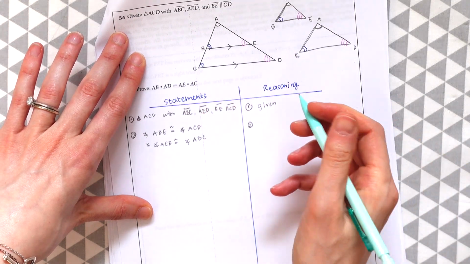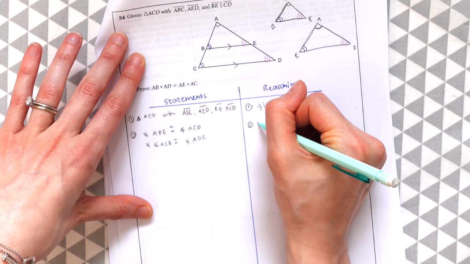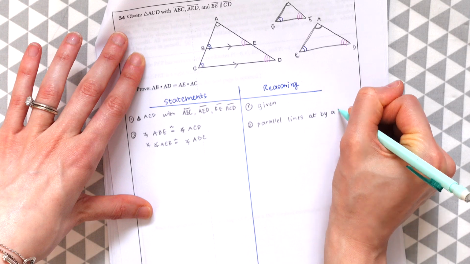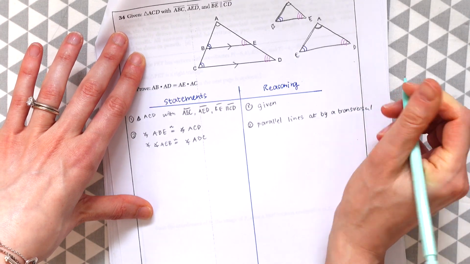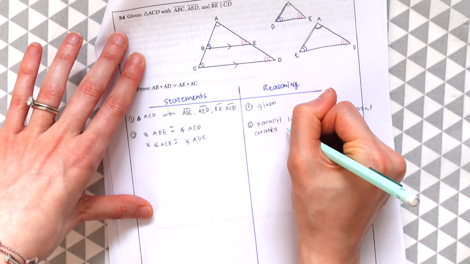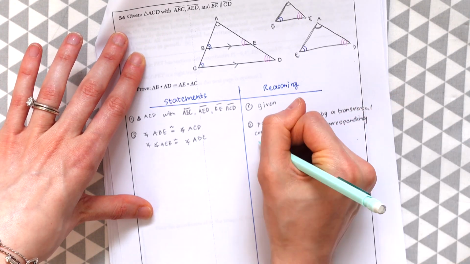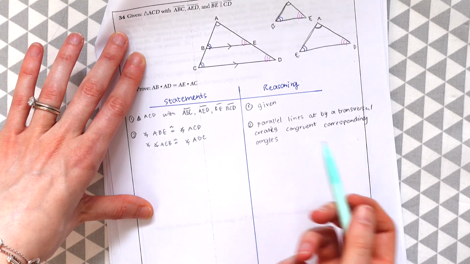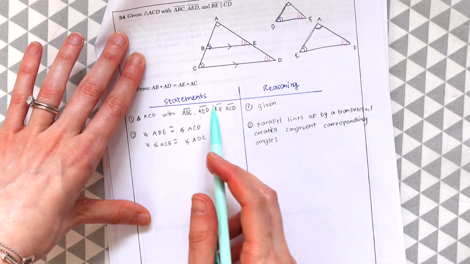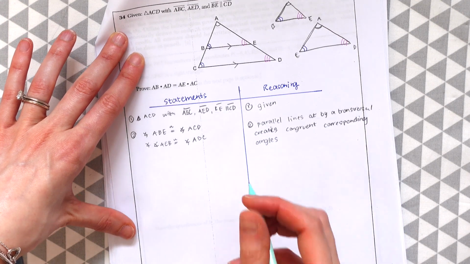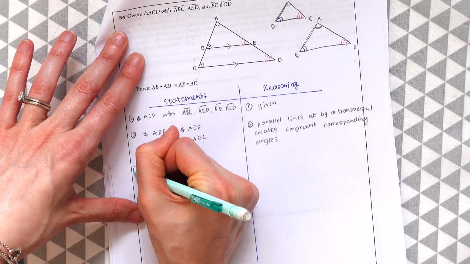And this is based on corresponding angles that are formed when parallel lines are cut by a transversal. So we said, which was all stated in the given already, so we don't need to explain that any further.